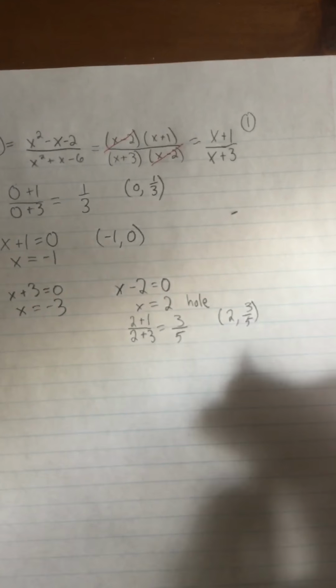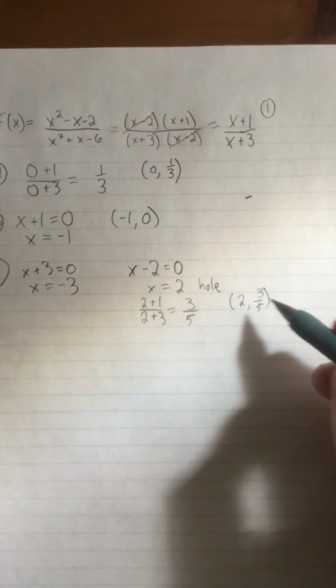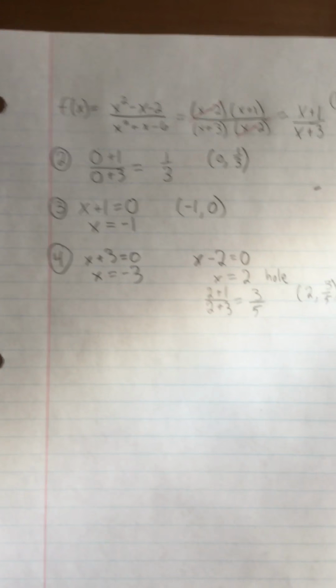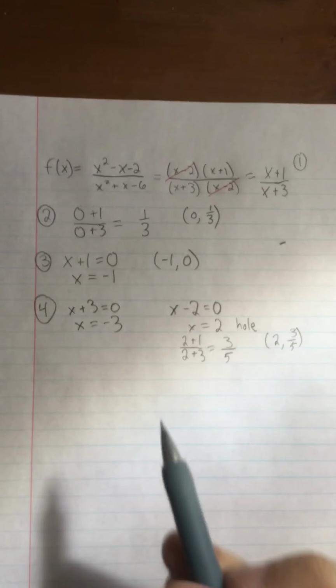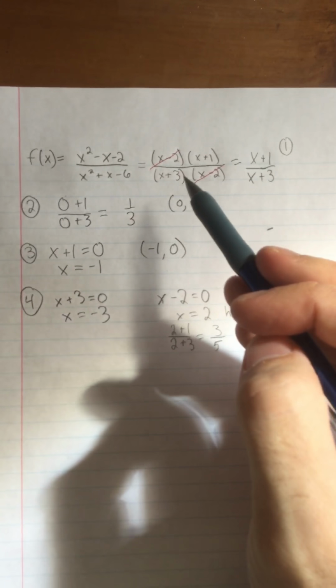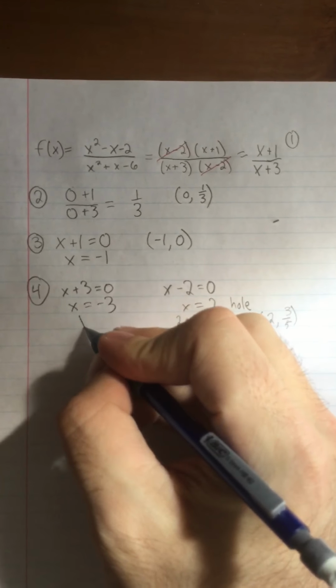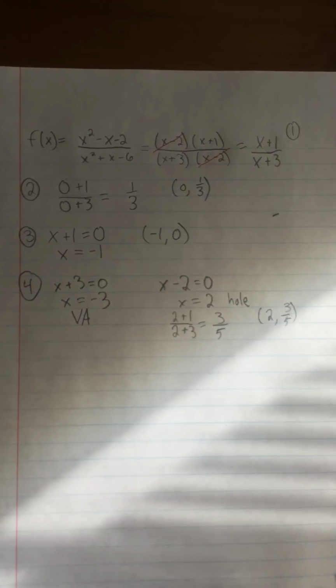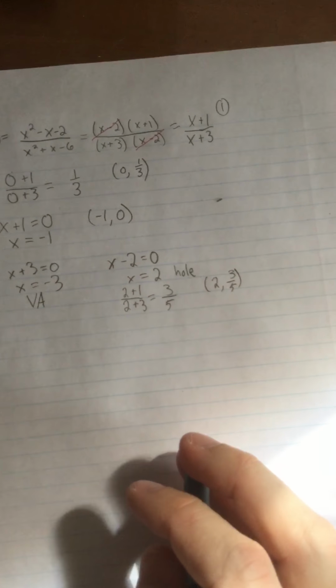So on my graph, I'm going to put that as an open circle to show that there is a hole at that point. And then for this other value, x equals negative 3, because it did not cancel out here, we know that that is going to be a vertical asymptote. All right, so now moving on to our next step.